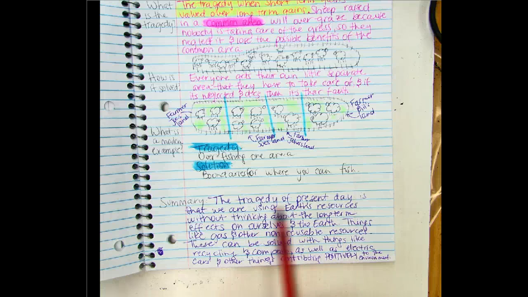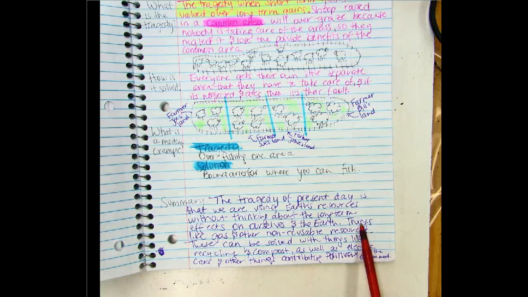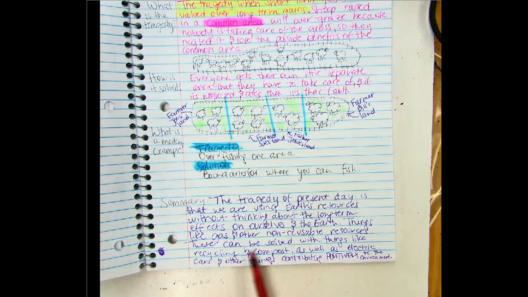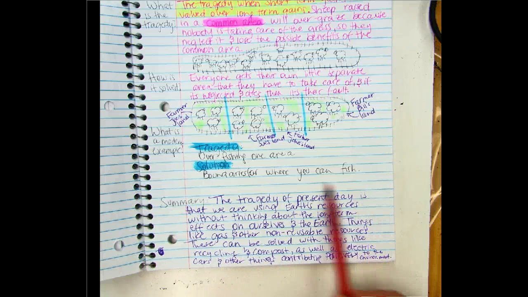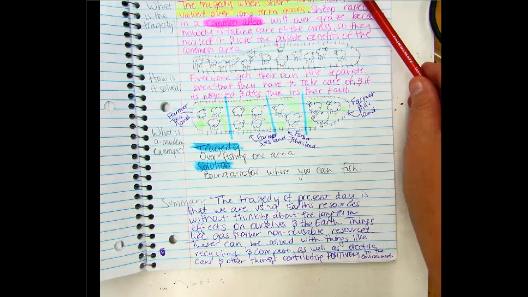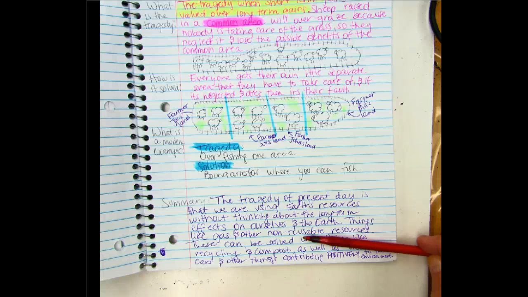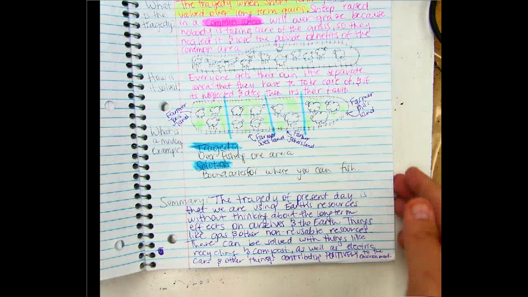Okay, the tragedy is that we're using Earth's resources without thinking about the long-term effects on ourselves and the Earth. And then they give examples. Things like gas and other non-reusable resources. These can be solved with things like recycling and compost, as well as electric cars and other things that contribute positively to the environment. So this is an excellent example of a summary where they've answered the EQ from up here, provided evidence or examples to answer the question fully.